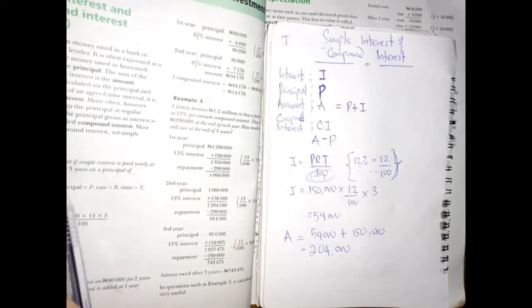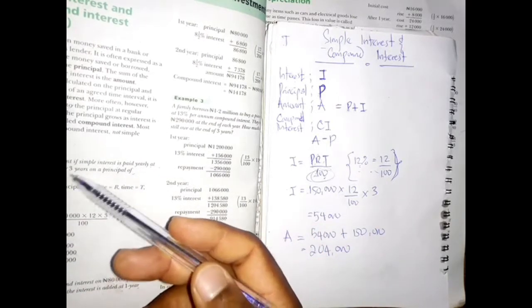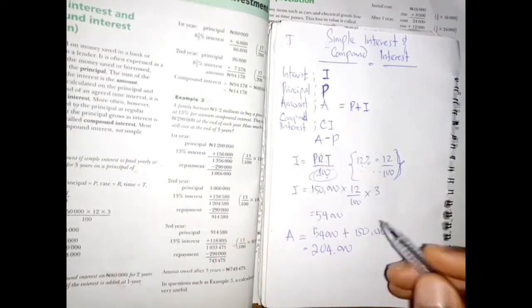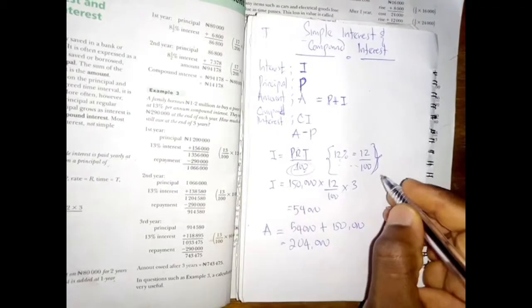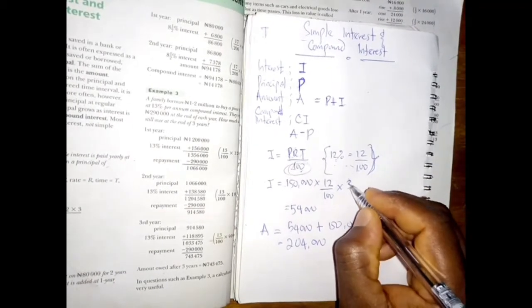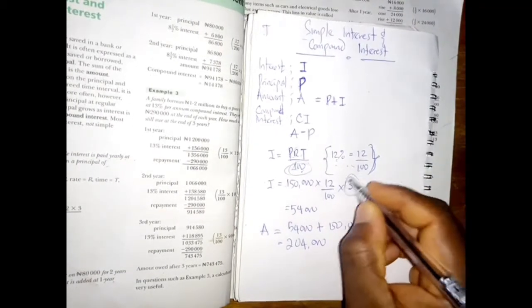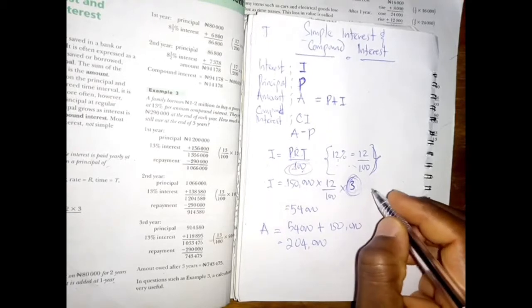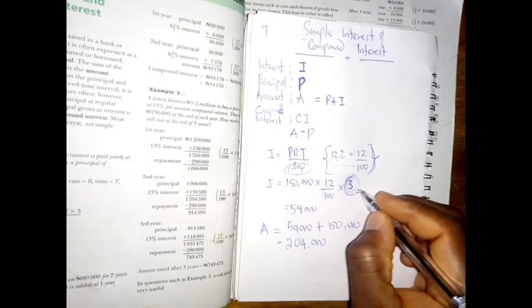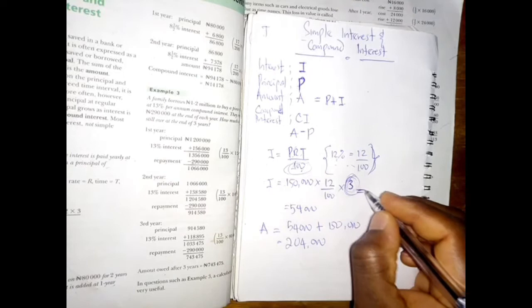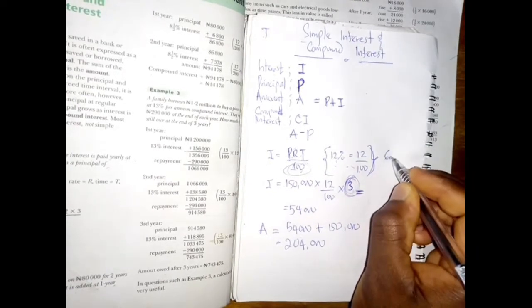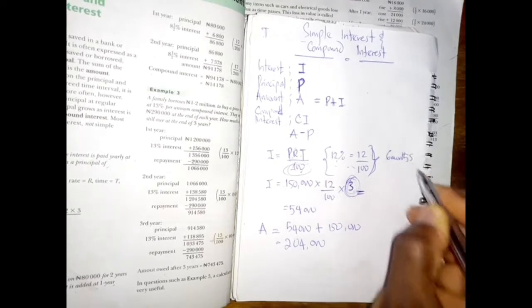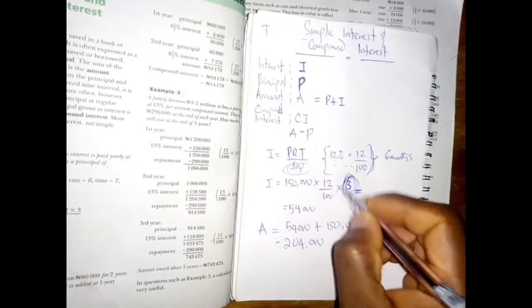Mind you, sometimes they might ask you to calculate the amount of simple interest for 6 months. If you are given 6 months, you must note that your time will no longer be in years. You have to convert that 6 months to a year.